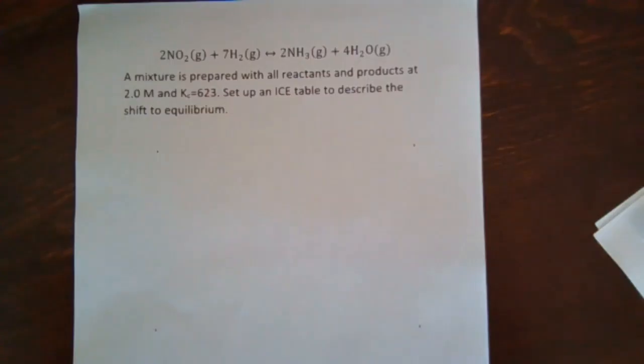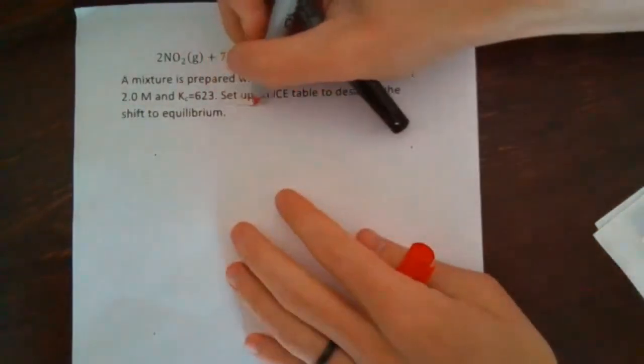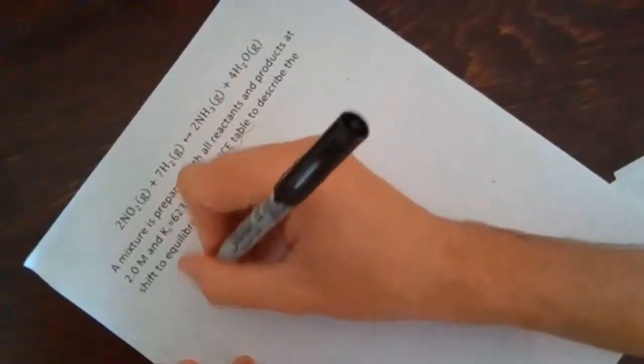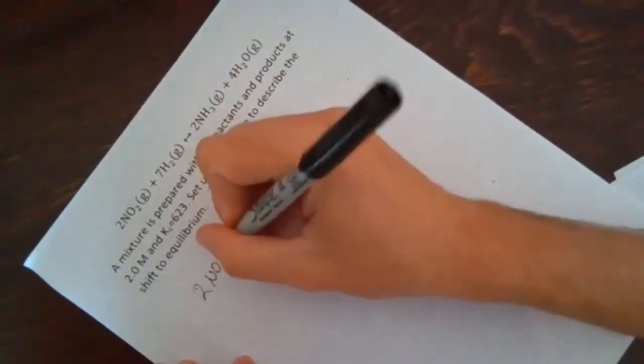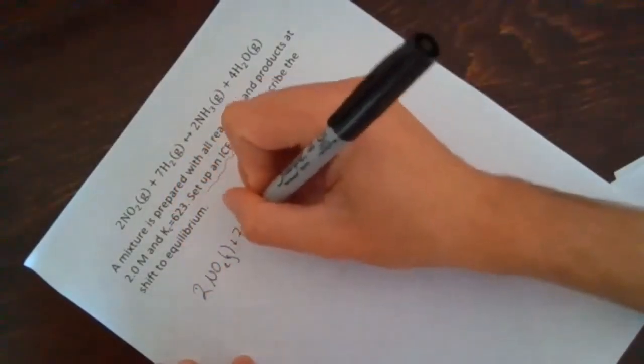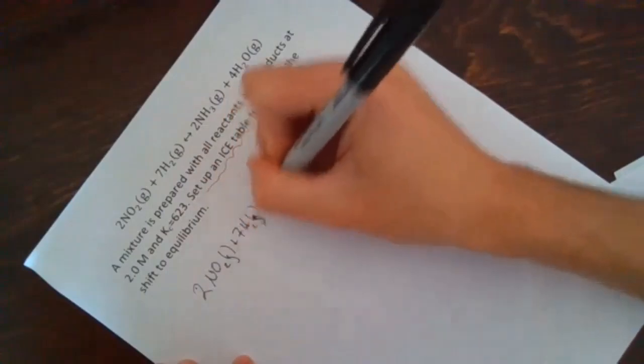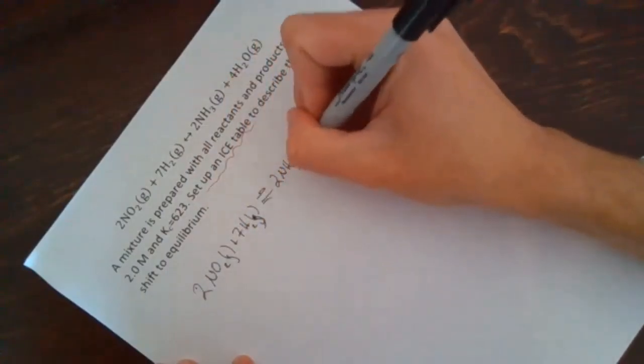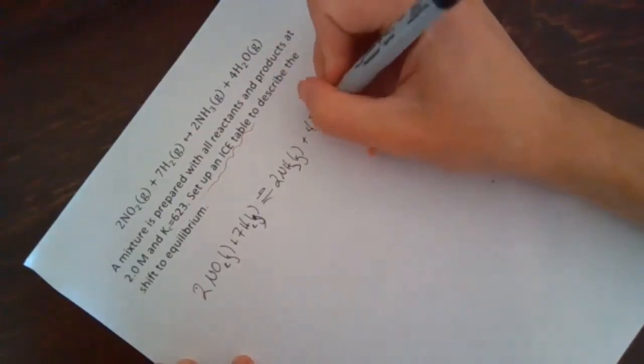All right, so once again, we are looking to just set up ice tables. It's going to tell us our shift to equilibrium. We have just an initial mixture, so I'm going to start by writing out my reaction: 2NO2 gas plus 7H2 gas is in equilibrium with 2NH3 gas plus my waters.